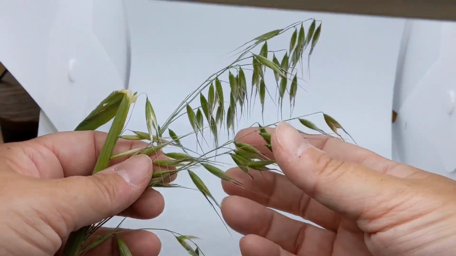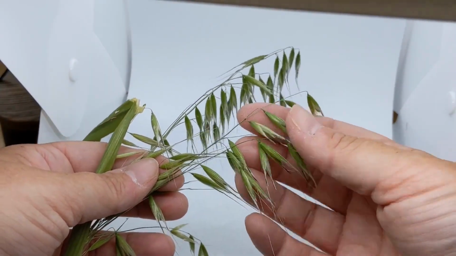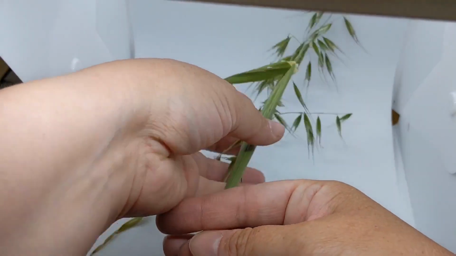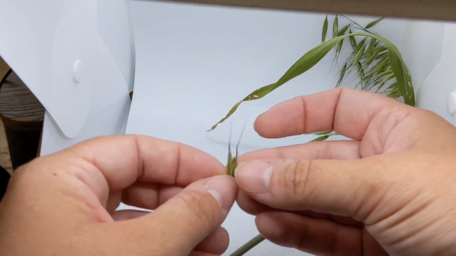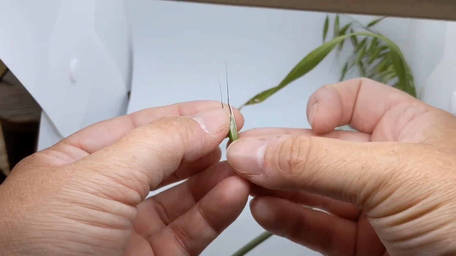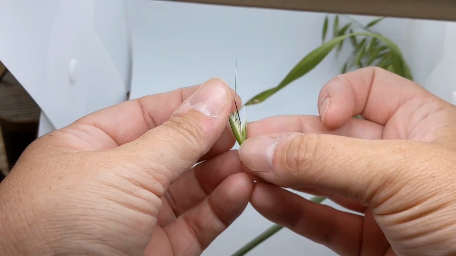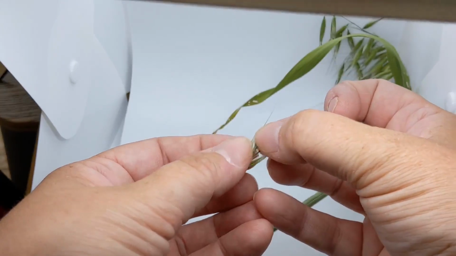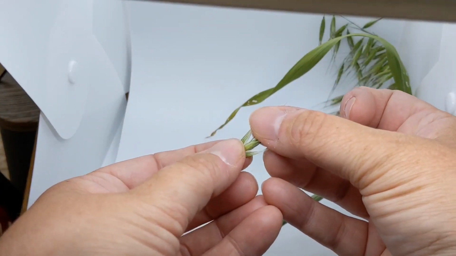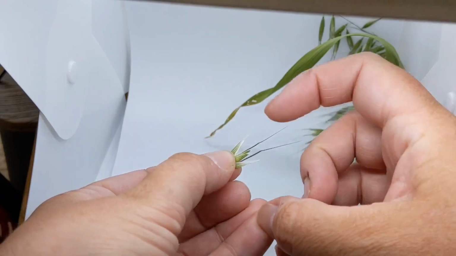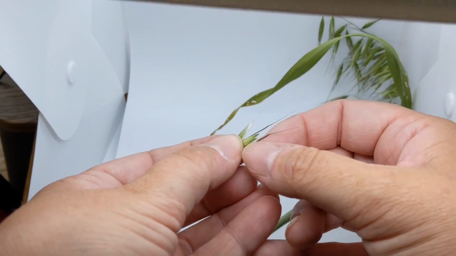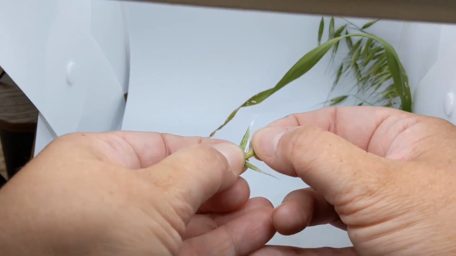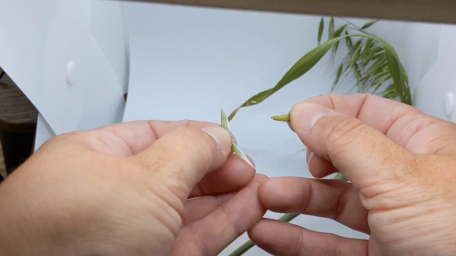So we're wanting to find out just how many florets we've got in one of these spikelets. So if we take one of the spikelets off, just like that, lay our grass down for a minute. So now we're looking at it and we're wanting to just slightly tease it apart. You don't want to be too rough. Now, as I pull apart gently, we can see that there's these two fibrous bits here, and these are the glumes on the outside. And if we just gently wiggle, we can probably take it apart.